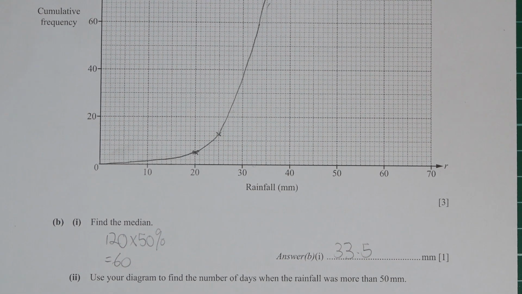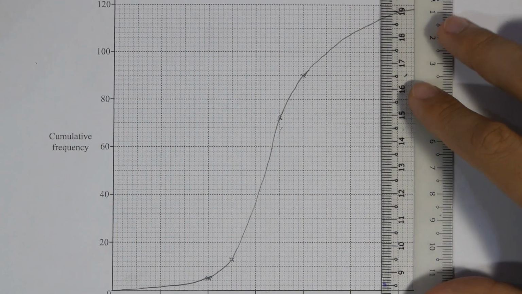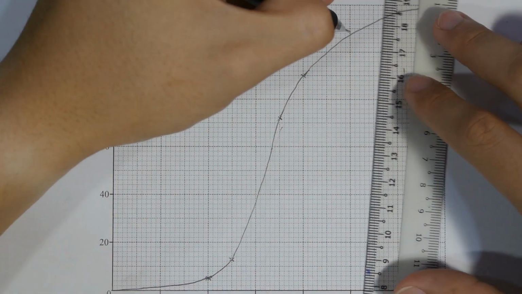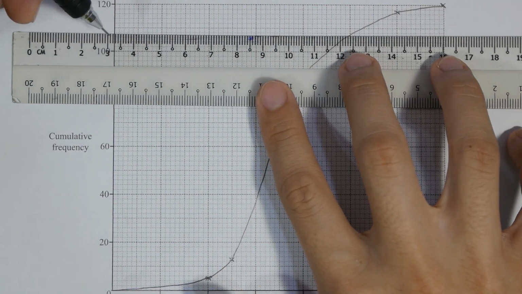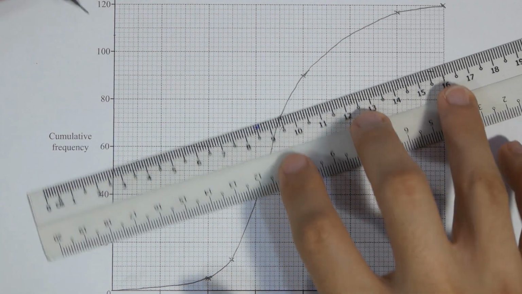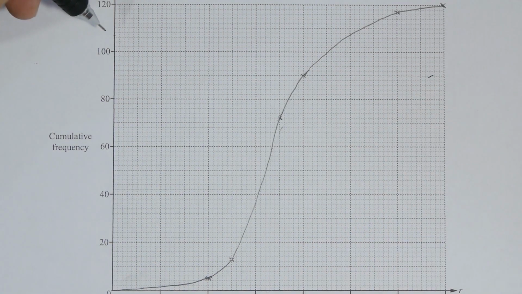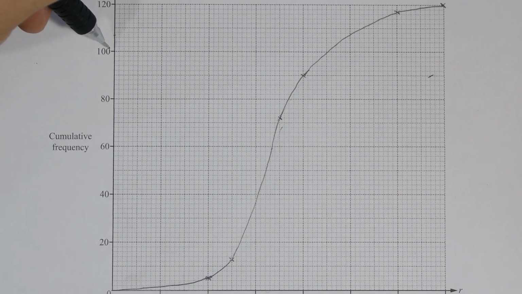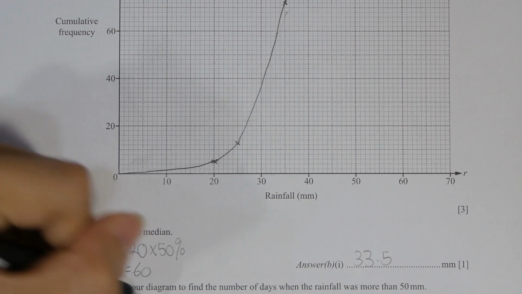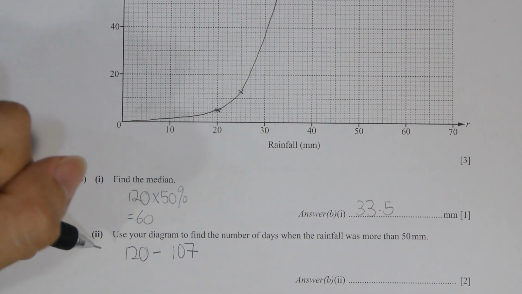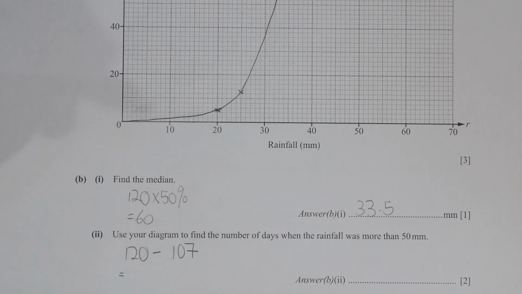Whereas for number 2, use your diagram to find the number of days when rainfall was more than 50 millimeters. So from 50 millimeters, you draw it up, okay, then you will get 107 days. So 120 minus 107, then you will get 13 days with more than 50 millimeters of rainfall.